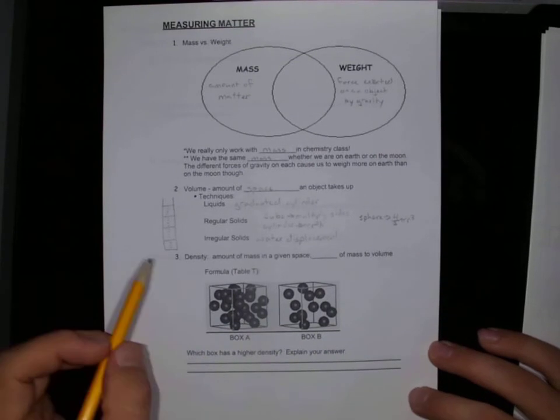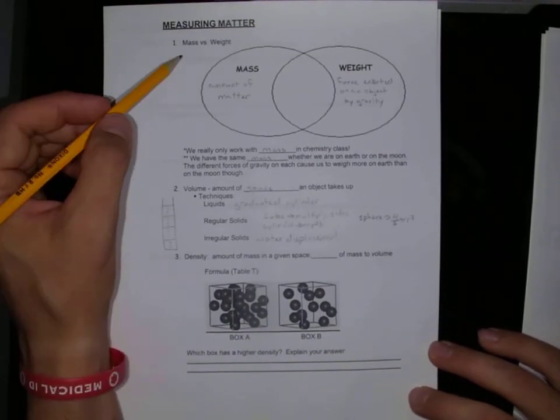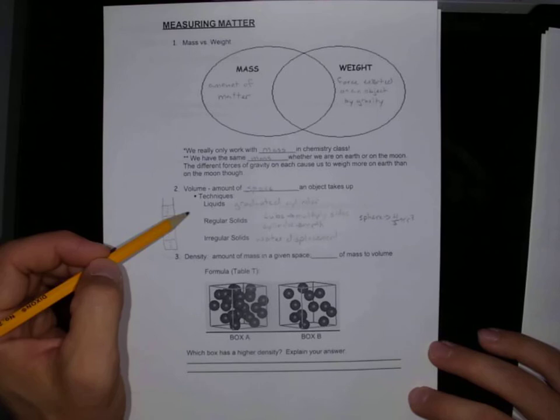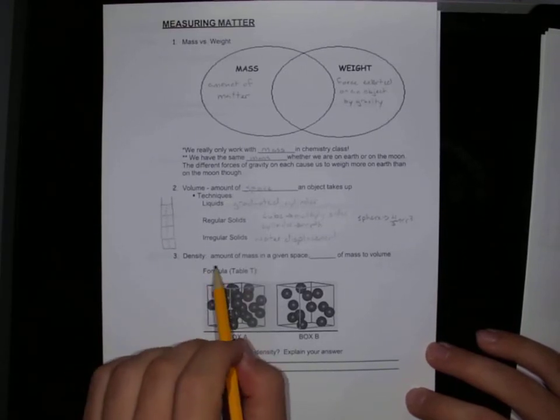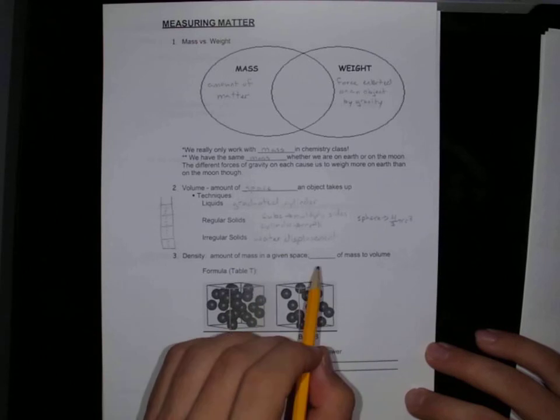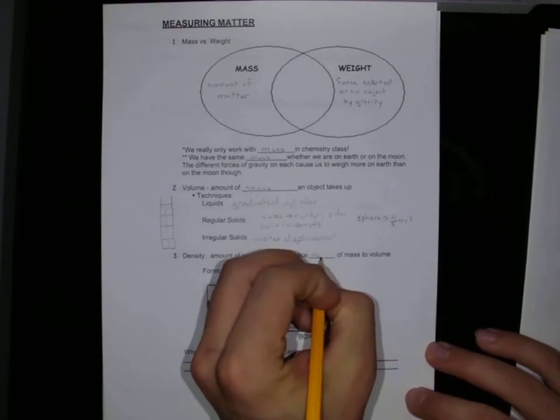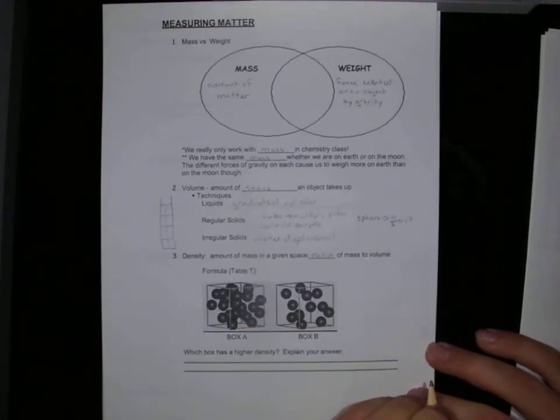Alright, so if we have a mass of something and we have a volume of that same object, we can actually calculate the density, because the density is the amount of mass within that given space. It's a ratio of mass to volume.